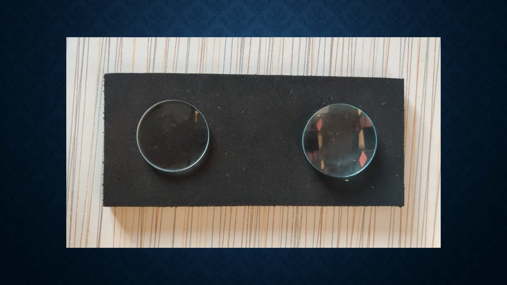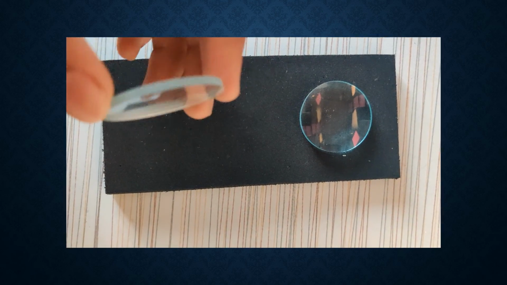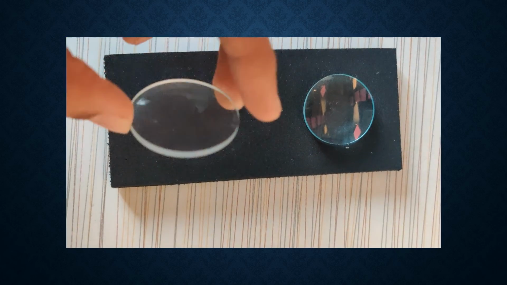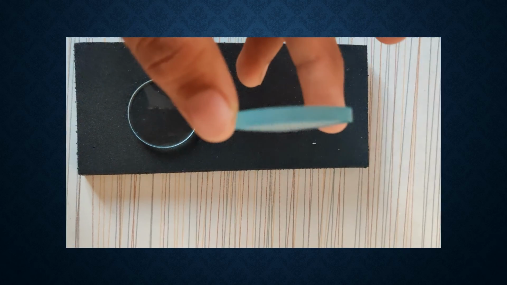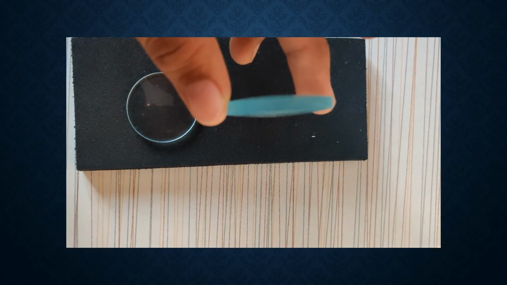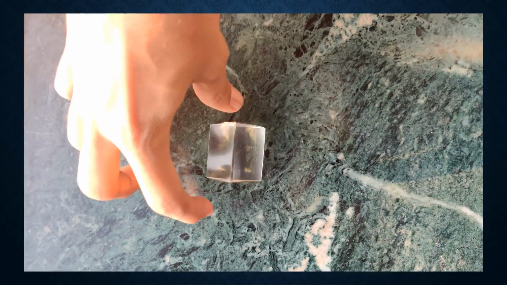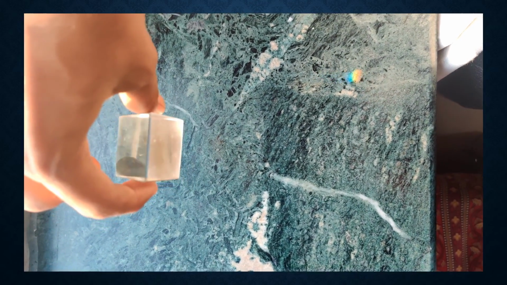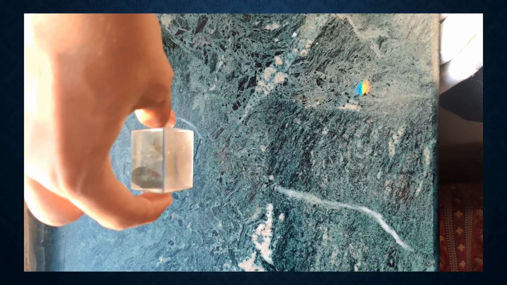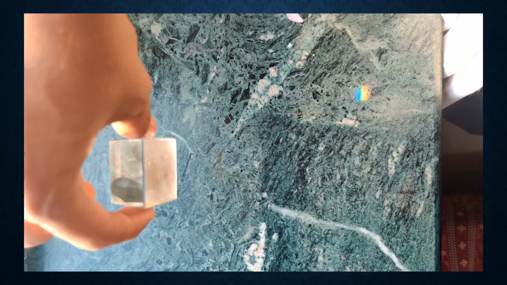Now, let us look at some instruments. This is a concave lens, and this is a convex lens. This is a prism. It forms a spectrum. It disperses the white light. As you can see, the sunlight is entering the prism and it is getting dispersed into seven different colors.